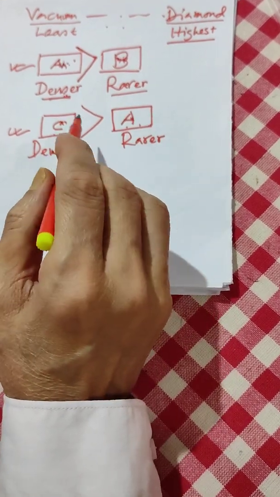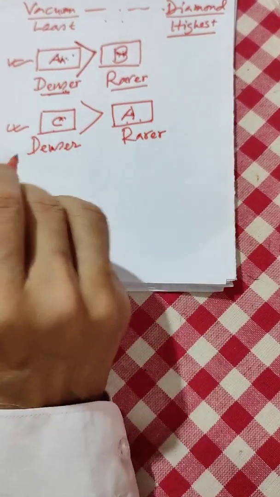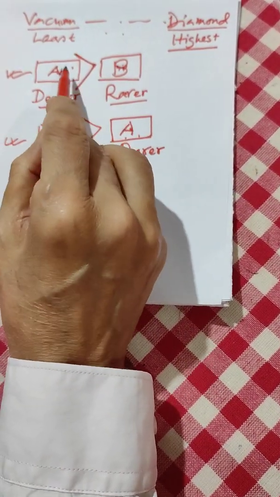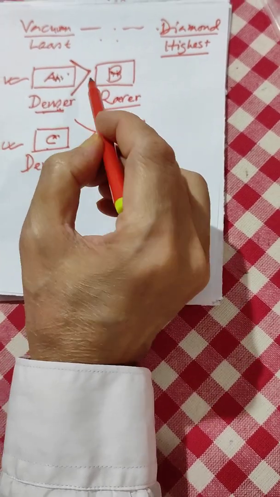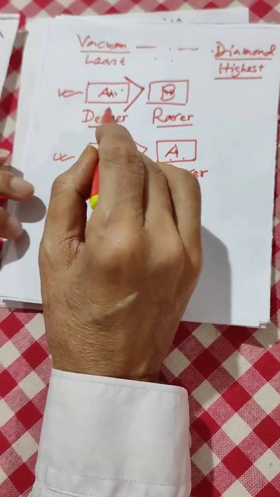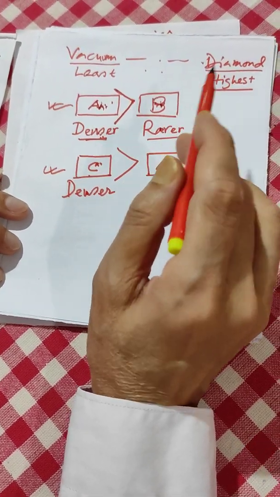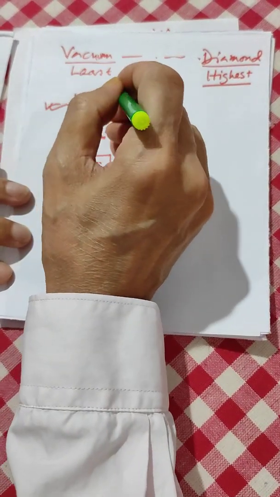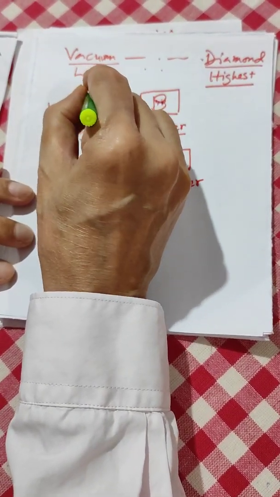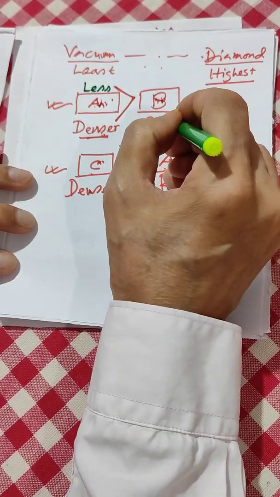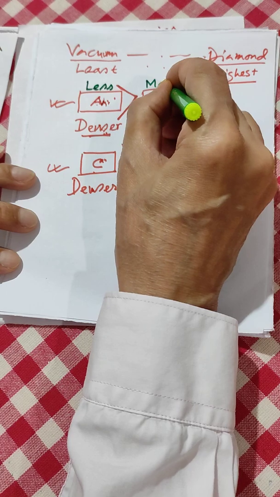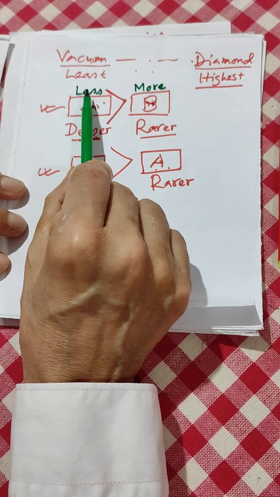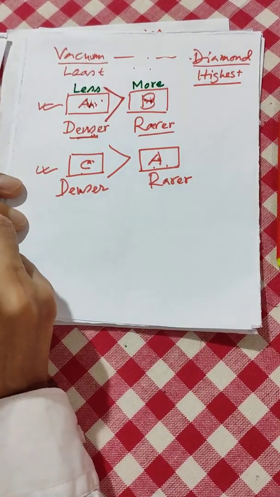Now, if optical density is greater, then velocity of light in that medium is smaller. Now suppose this is denser medium, this is rarer medium. That means optical density of A is higher, optical density of B is lower. Now velocity of light in A will be less, and velocity of light in B will be more. So you see, in denser medium, velocity of light is less, and in rarer medium, velocity of light is more.